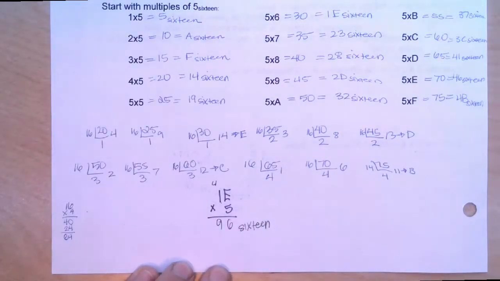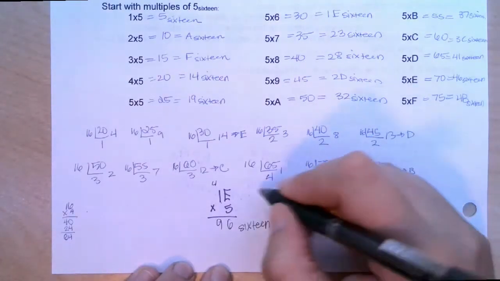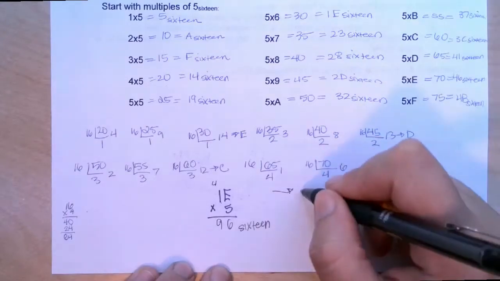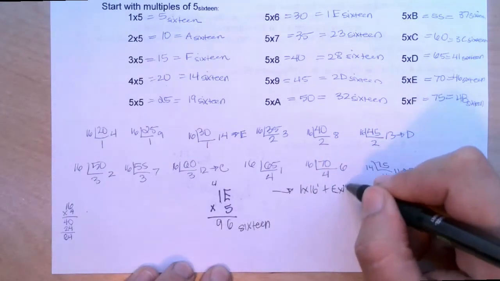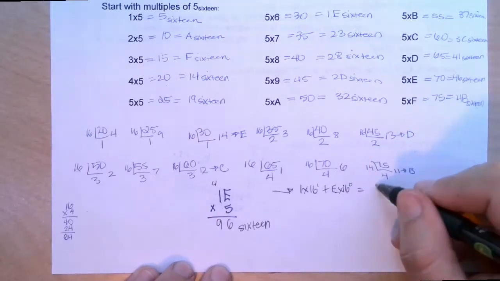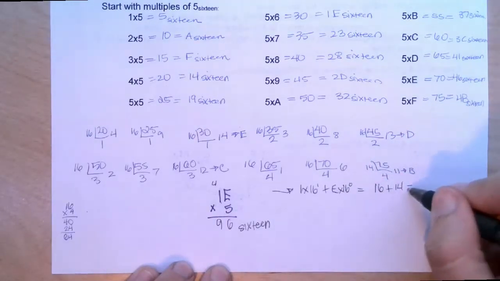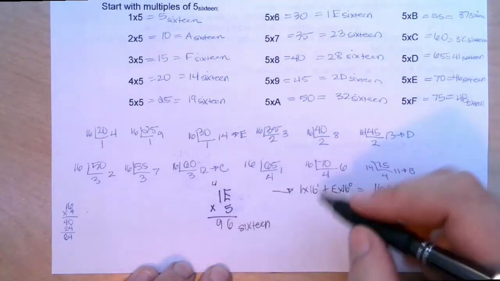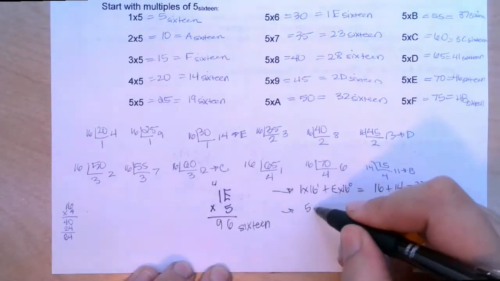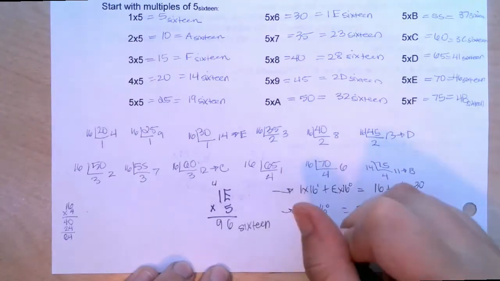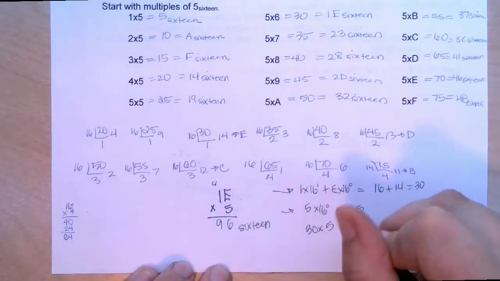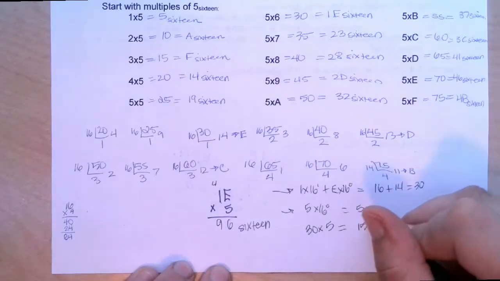Now just to show you how this would work if we convert it and then convert it back. 1E would be 1 times 16 to the first plus E times 16 to the 0. So that would be 16 plus 14, so 30. 5 would just be 5, because it would be 5 times 16 to the 0, which is just 5. So if we multiply 30 by 5 in decimal, we get 150.